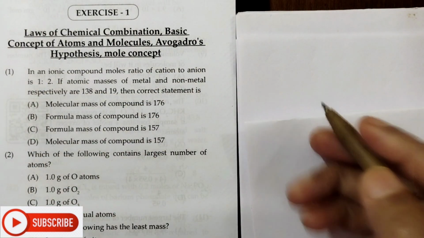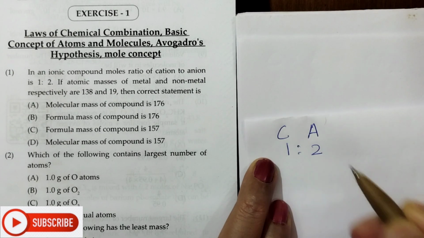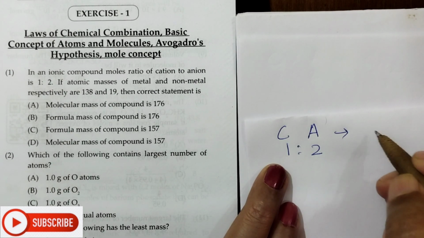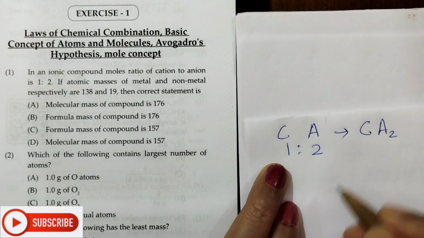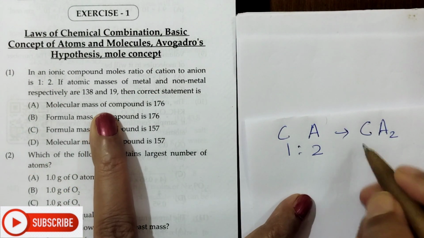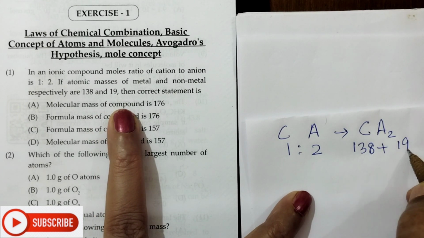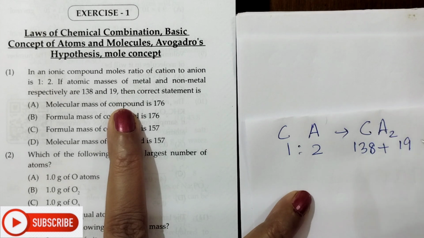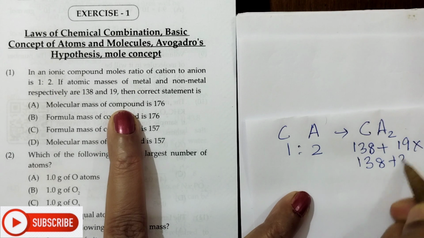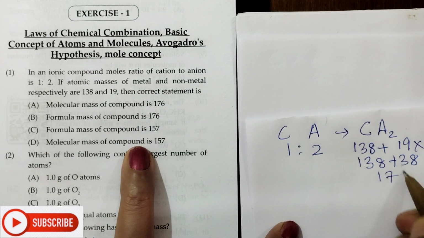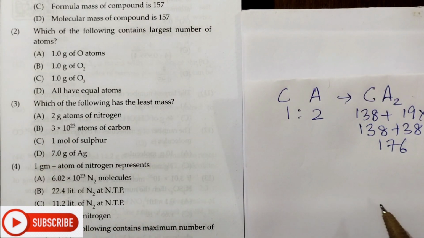Now, in the question, they have given that the cation to anion ratio is 1:2. Therefore, the molecule that will be formed is of the CA2 type. So, the masses they have given: for the cation, the mass is 138 and that of the anion is 19. Now, as the anion is in the ratio 2, I will multiply this by 2. So, the total will come to 176. So, your answer here is the second option. Let us see the next question.